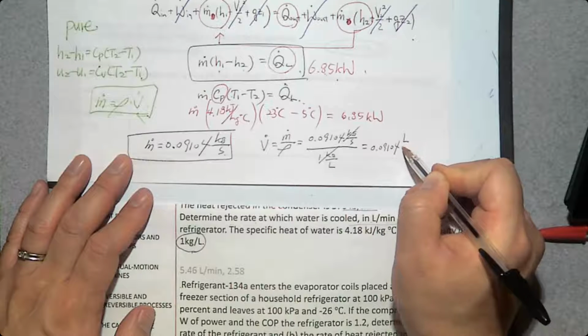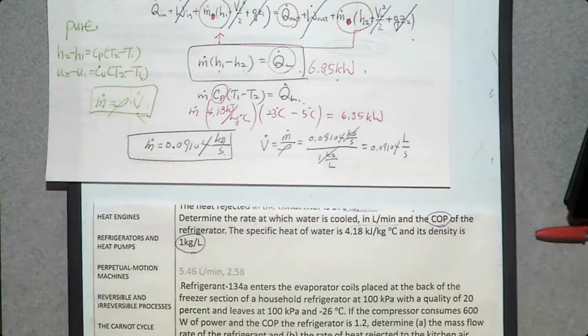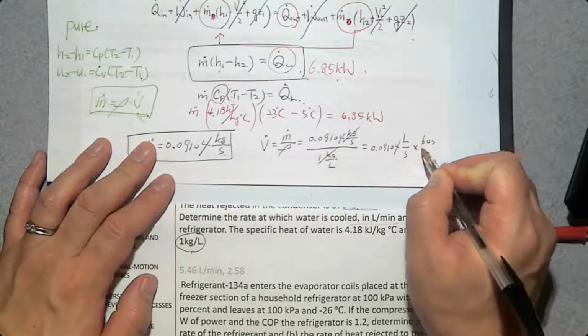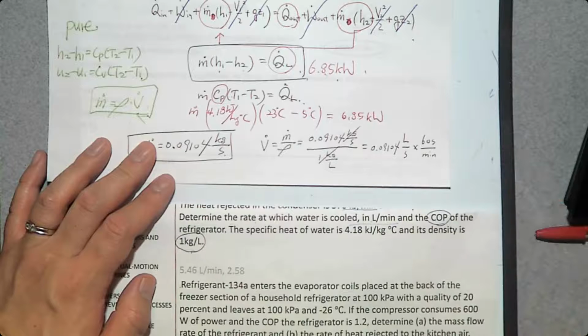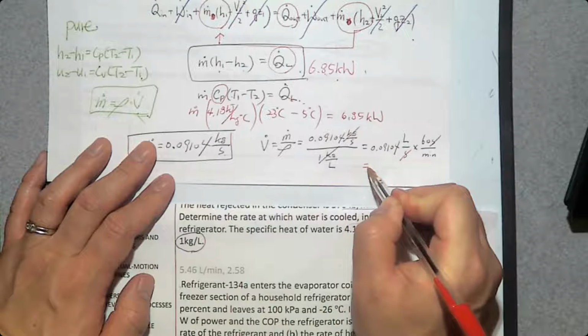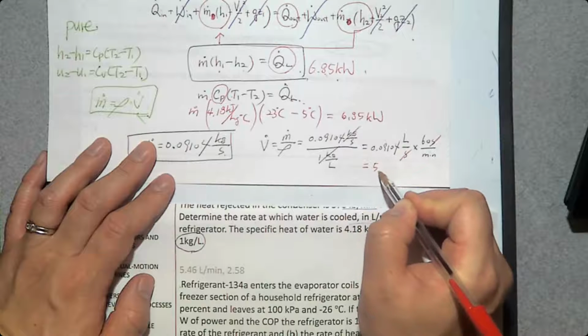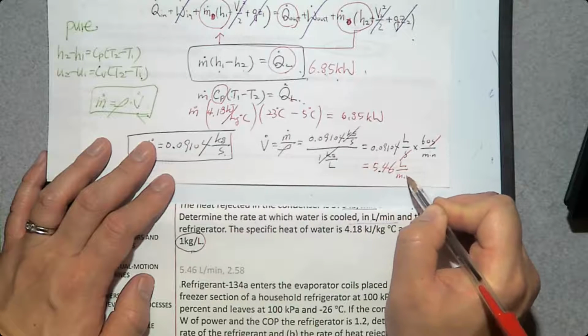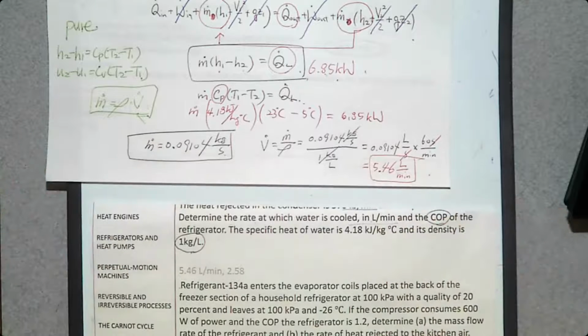0.09104 liter per second. But we want the unit to be liter per minute. So we have second. 60 seconds is 1 minute. So multiply by 60 seconds per minute. Then we can cross out second. Then the volumetric flow rate is 5.46 liter per minute. So that's how you determine the volumetric flow rate.